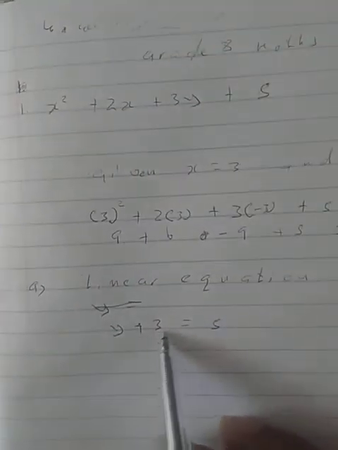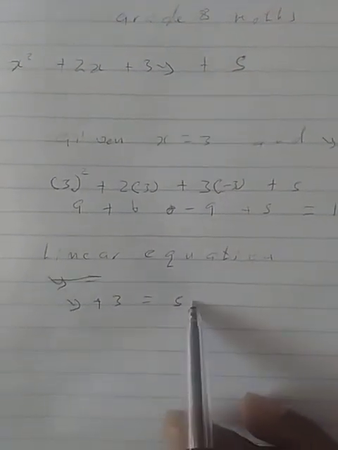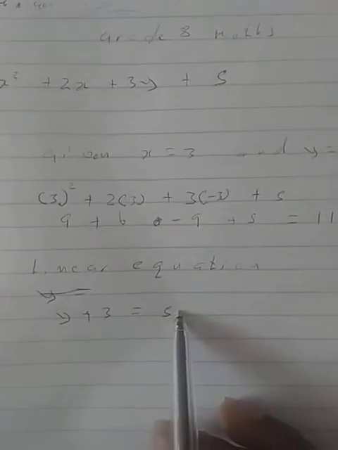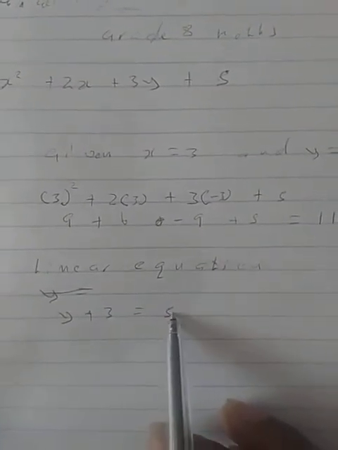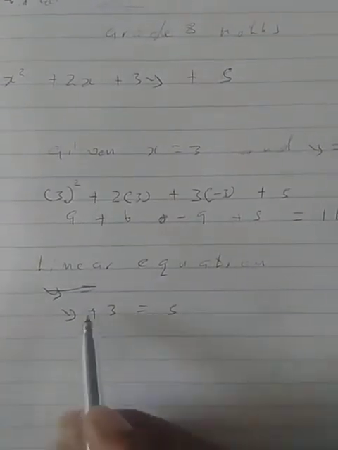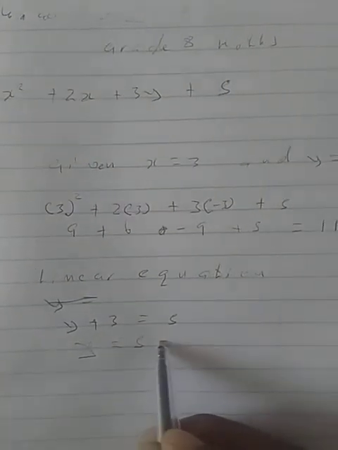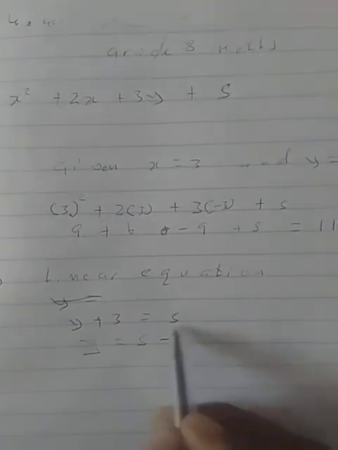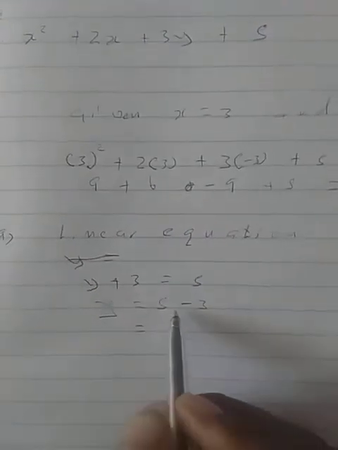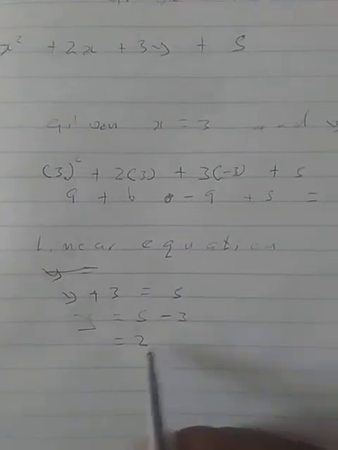Okay, hence they are saying you have to cross this constant term to the other side, and it has to change its sign so that it becomes negative. When it's negative, that's where we can say we subtract it from 5. That's the whole concept. So we have y in this case equals 5 subtract 3. 3 is negative, hence we'll say we have 2 here, because 5 minus 3 is 2.